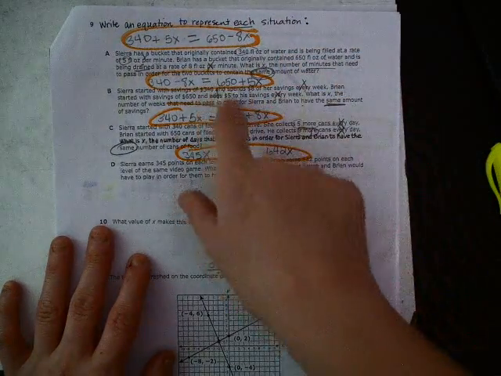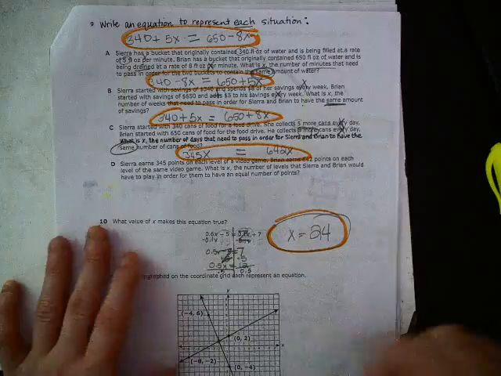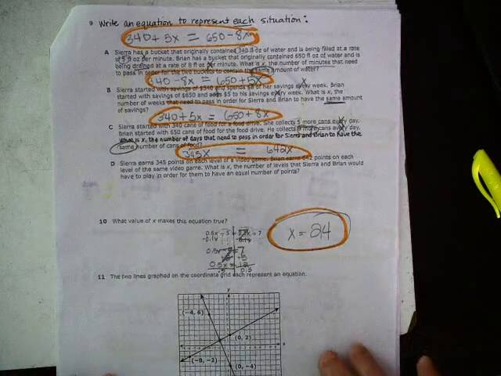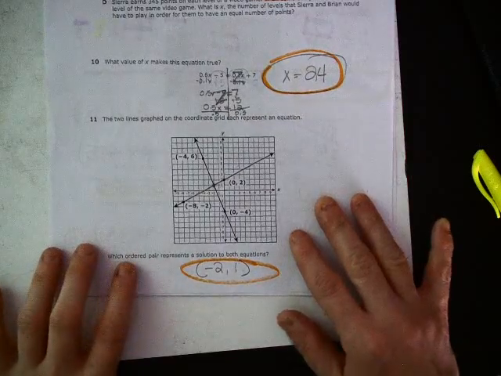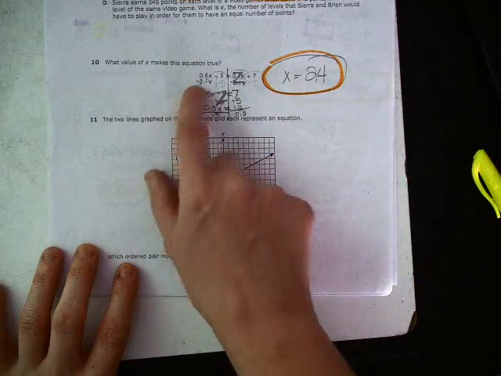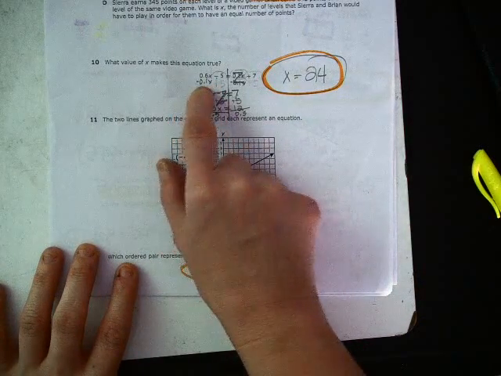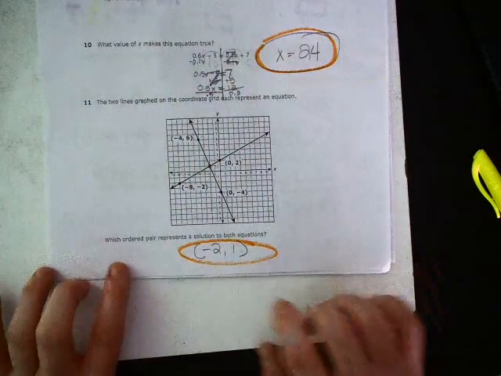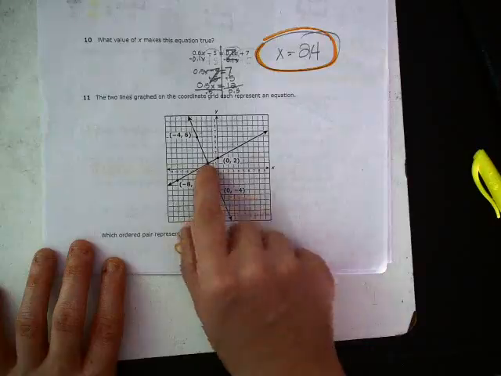This one, I did this in class with you, but I had to take each one of the words and create the different equations. Then go to this one. I also did this one in class. You first have to subtract the x's out and then divide, and there's your answer. This one, you have to find the actual coordinate where they match up.